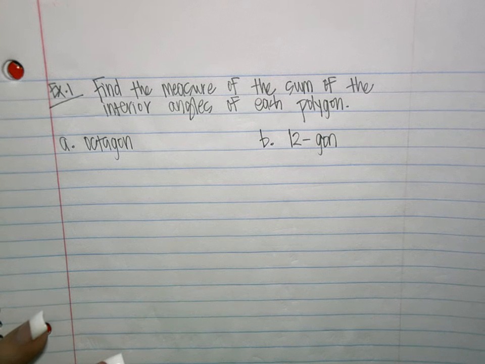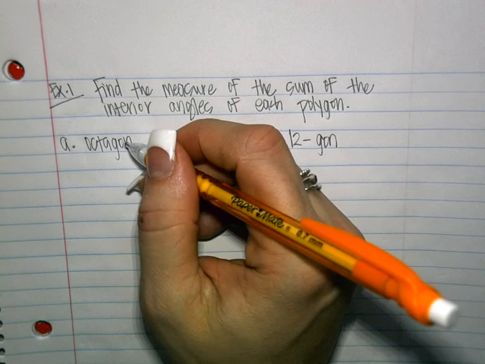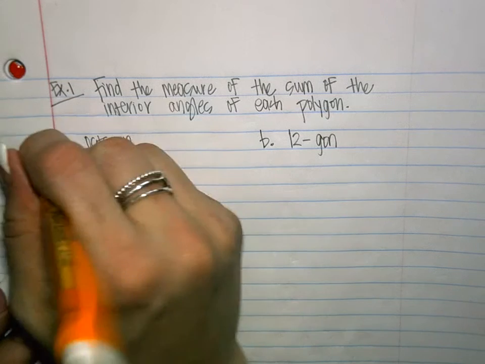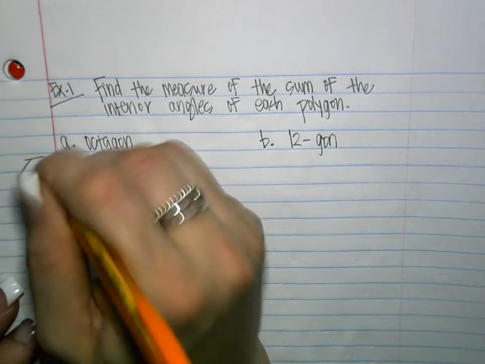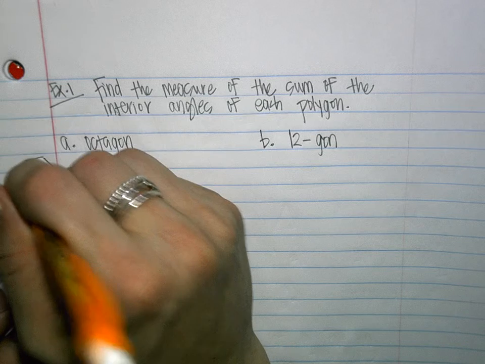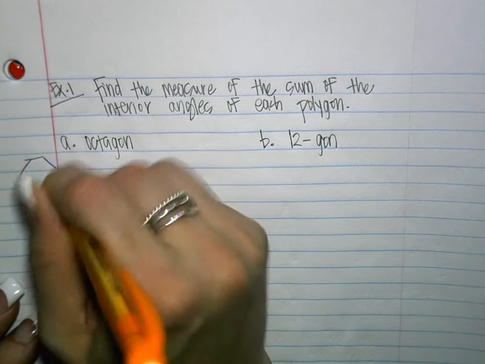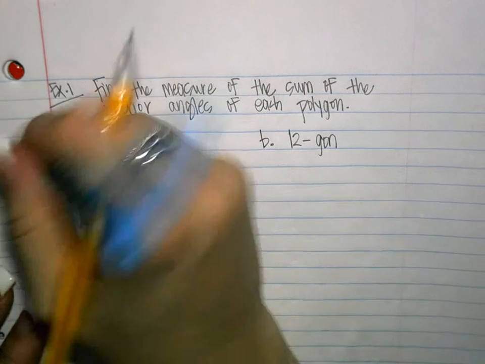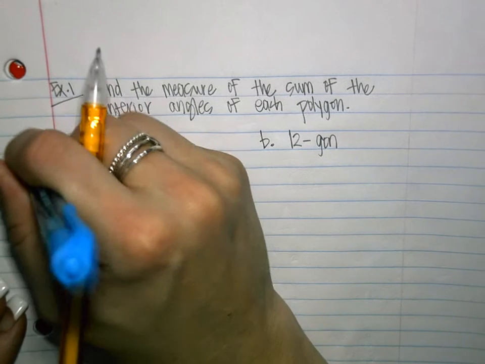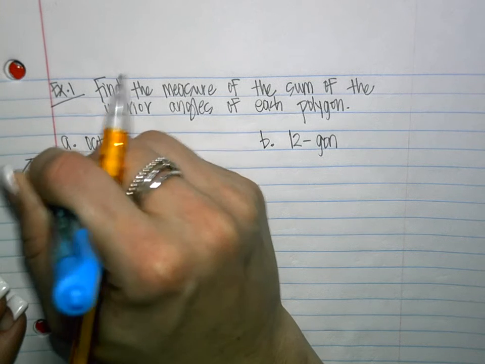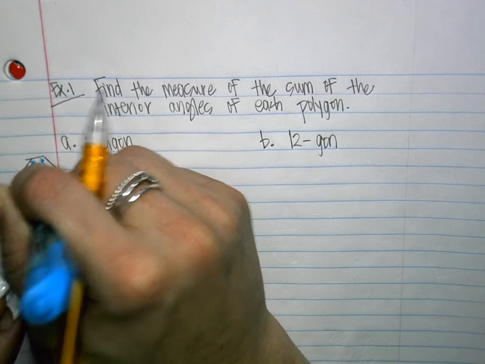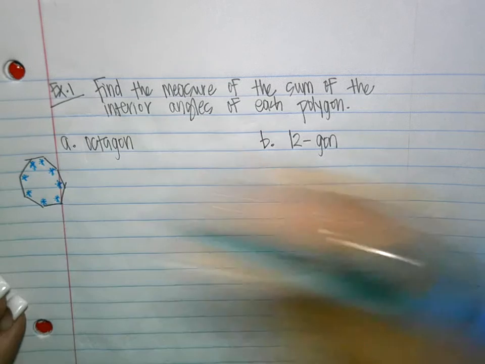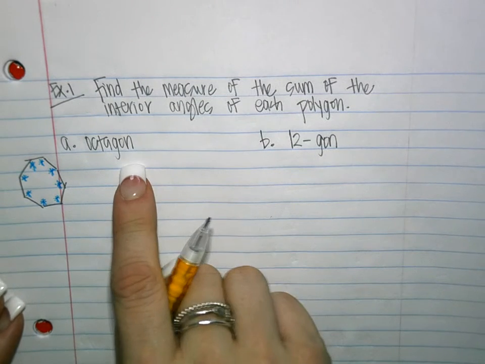So, I just gave you a formula for this, didn't I? Do you have to draw this? No. But if I was finding an octagon and you wanted a visual, an octagon has how many sides? 8. Thank you. 1, 2, 3, 4, 5, 6. If I wanted to find the measure of all of these angles added together, how many sides are in an octagon? 8. Okay. Didn't I just give you a formula for this?